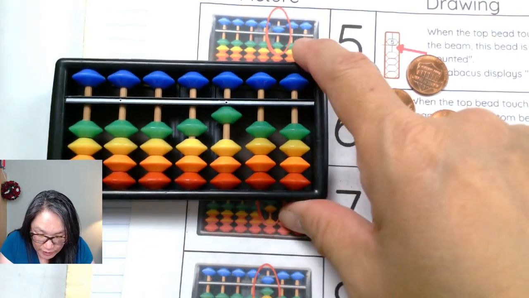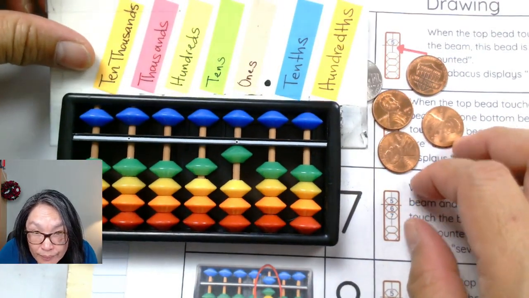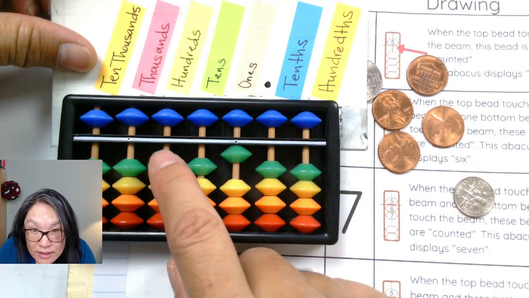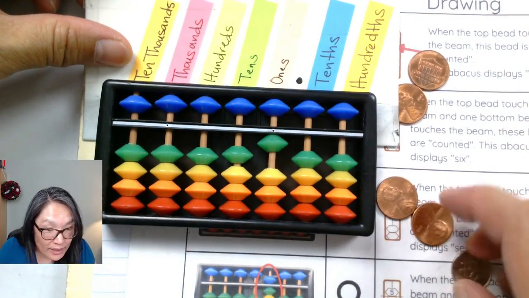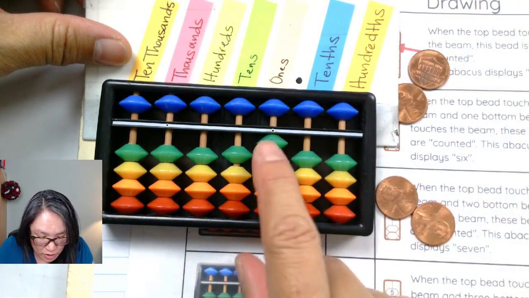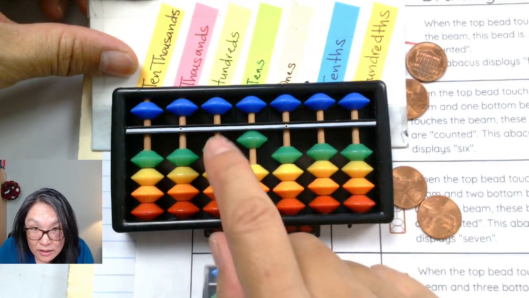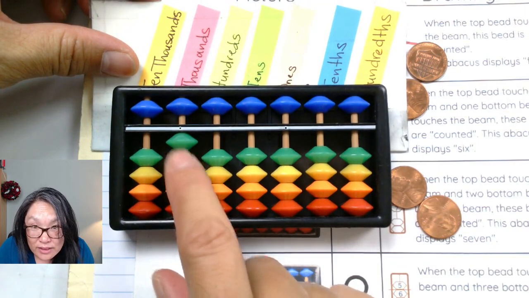But when we do it, we have our place values. I don't know if you can see that. We have ones, tens, hundreds, thousands, ten thousands. Anybody have any questions? So what do we get? This is 1. That's 10. This is 100. This is 1,000.